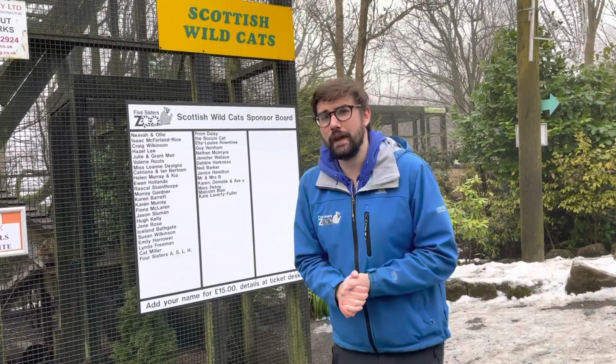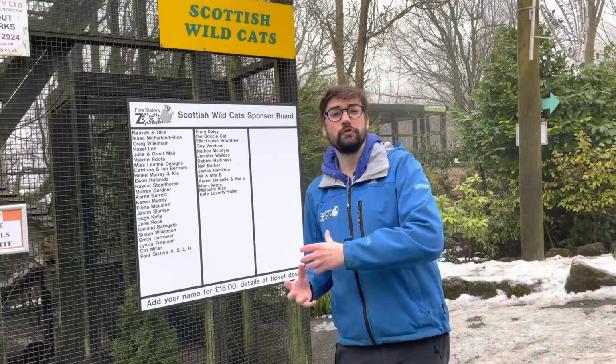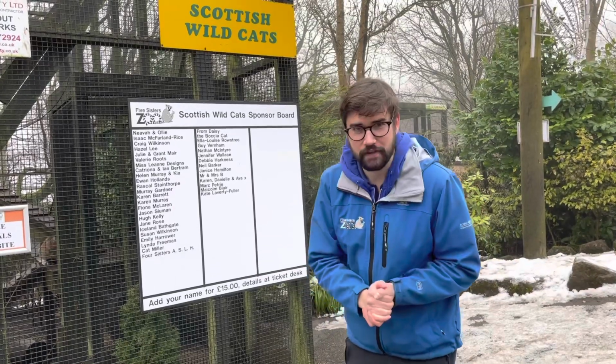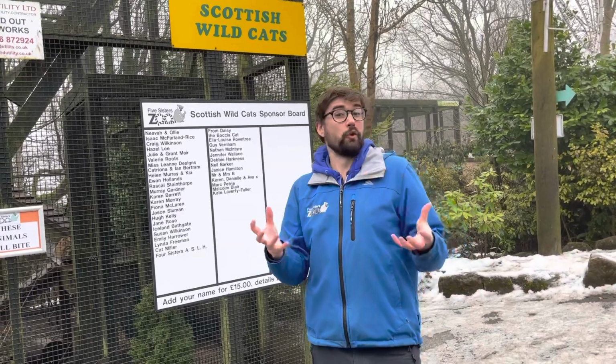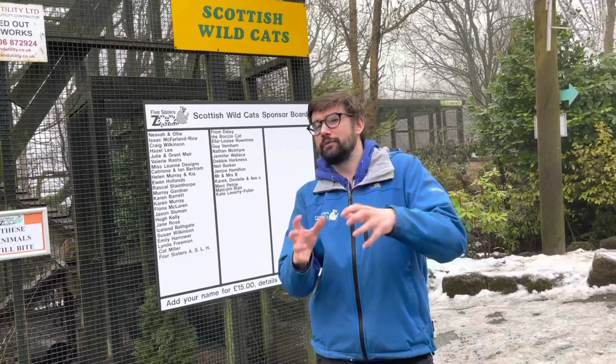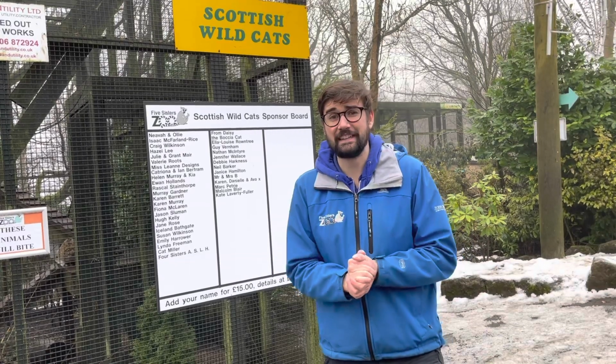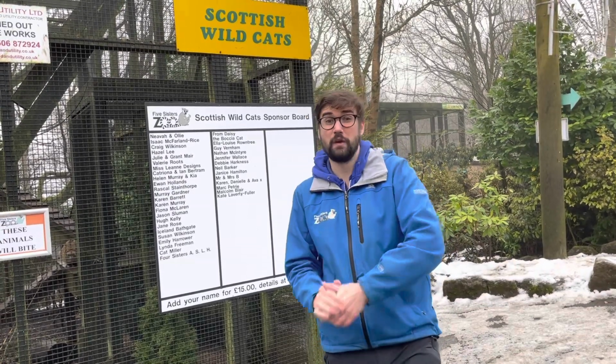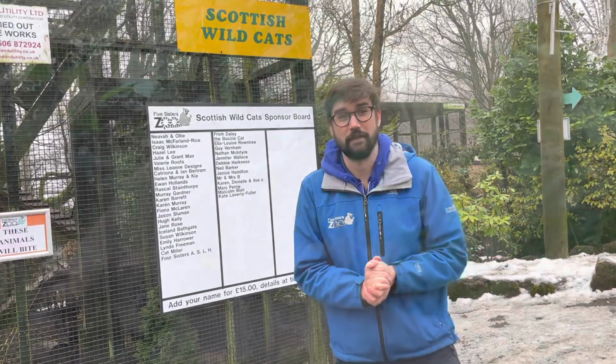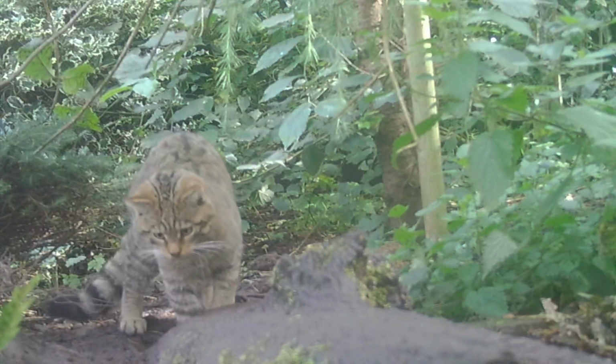What we're going to do now, guys, is we're going to head across to another cat species that we house here at Five Sisters Zoo to have a little bit of a chat about their role within a food chain and how they may have played an important part in a food chain right here in Scotland, but not any time recently, because they went extinct here around 1300 years ago. We're going to head across to our lynx enclosure.